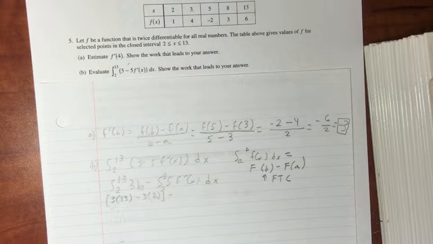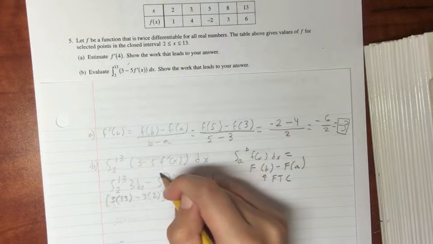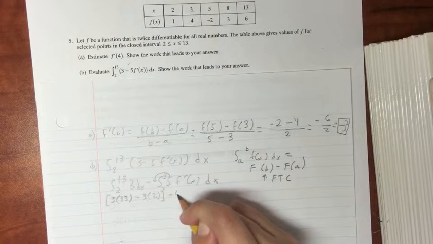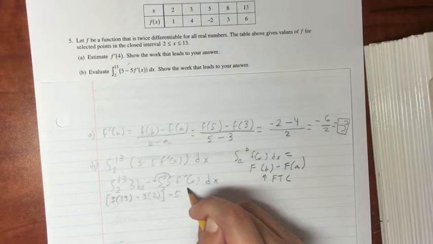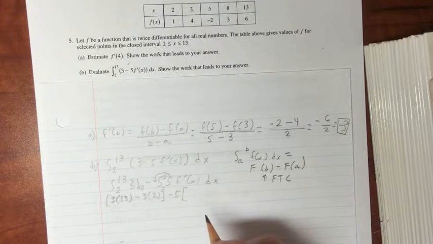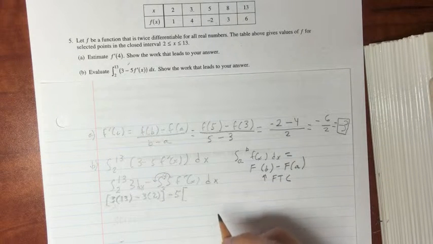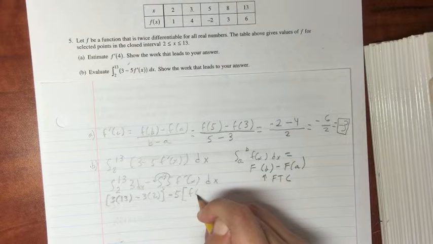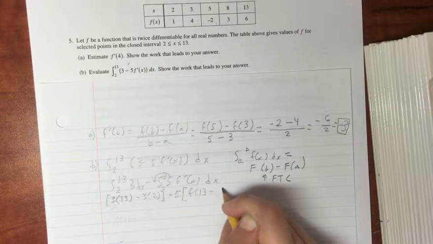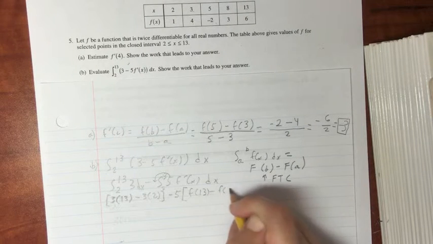we can bring this 5 out to the front, so minus 5 times the antiderivative of f prime of x, which is just f of x, so f of 13 minus f of 2.